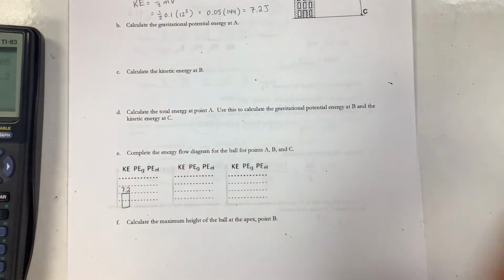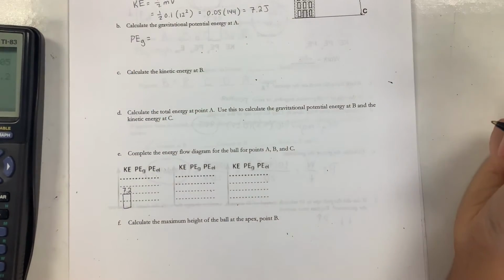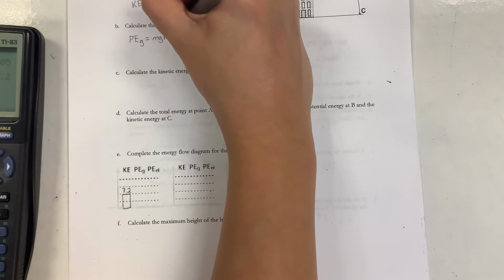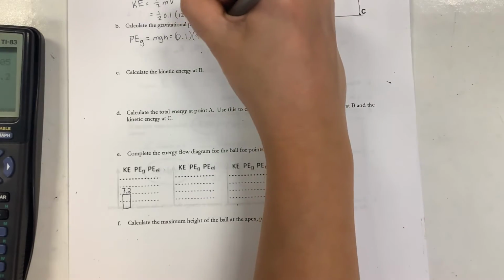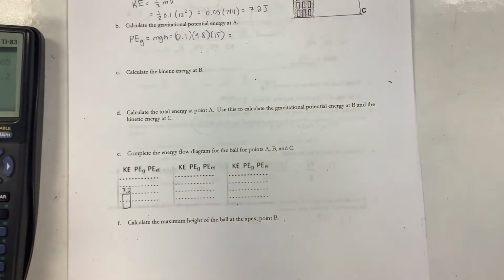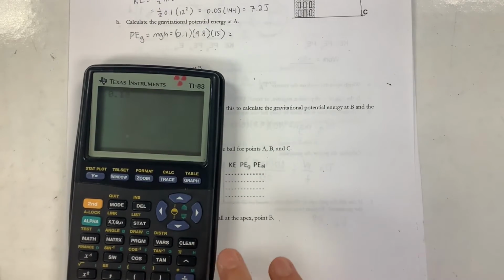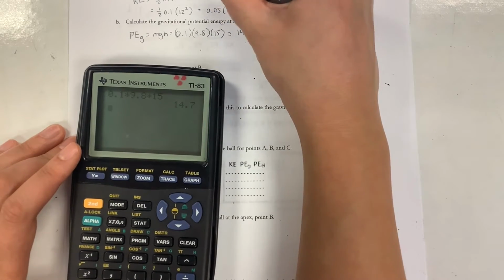7.2. What about gravitational potential energy at A? PEG is mgh, so that's 0.1 kilograms times 9.8 newtons per kilogram times 15. Multiplied all together, that gives us 14.7 joules.